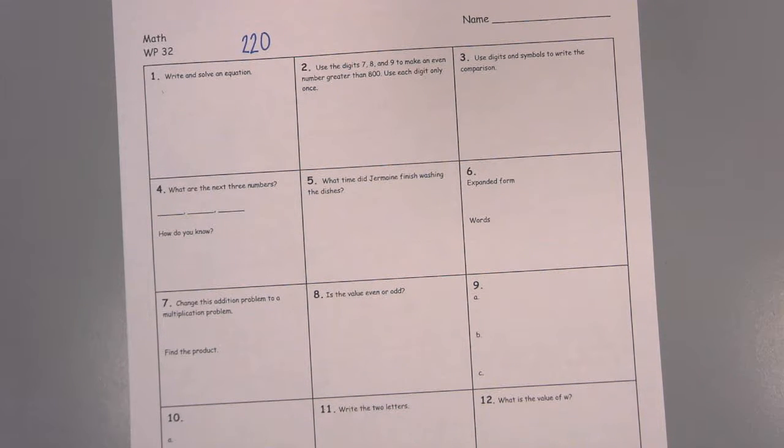Number 1, I'm going to do the odds. You're going to do the evens. If you want to pause and do number 2 and 4 after I do these, that is perfectly fine, or you can wait till the end and then do all your homework. It is totally up to you.